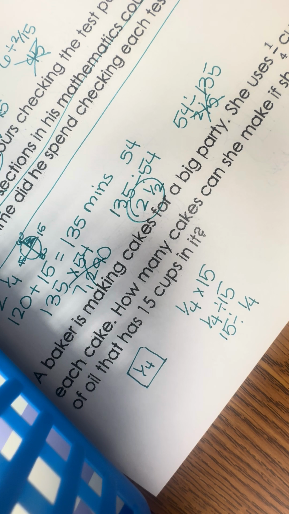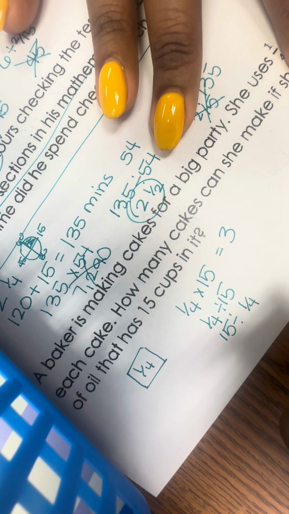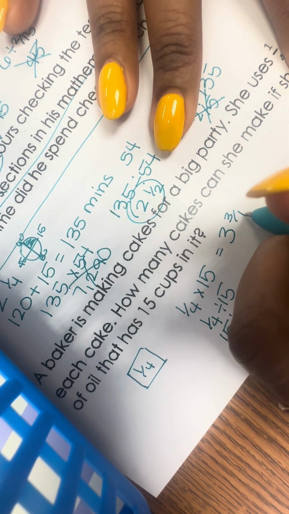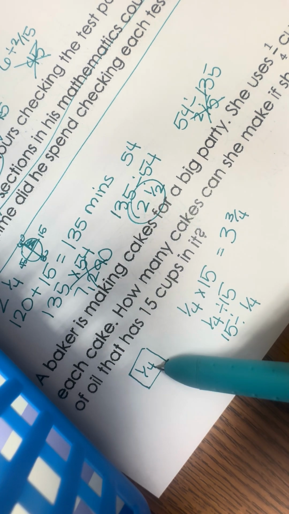1/4 times 15, is that going to give me 3 3/4? Only 3 cakes, but she only uses 1/4 for 1 cake, so that wouldn't be too good.